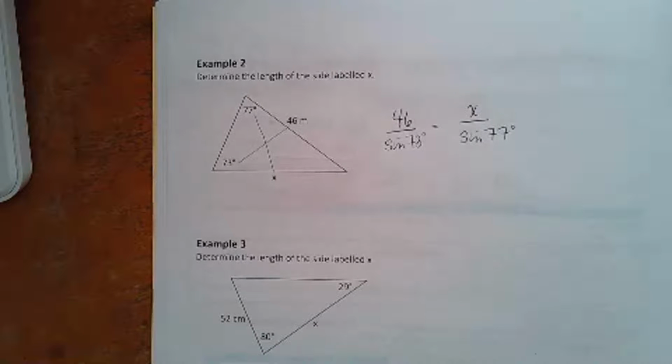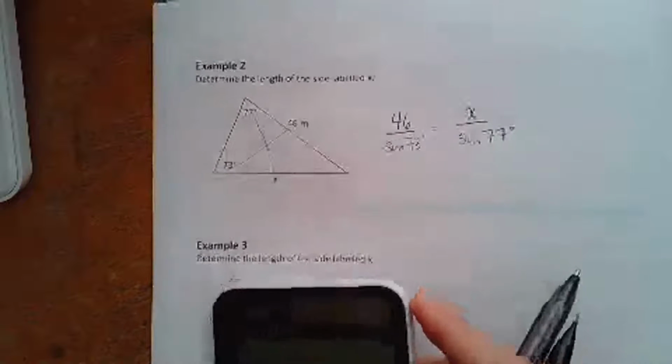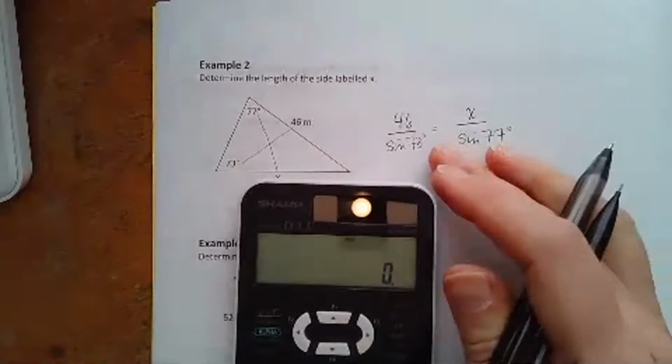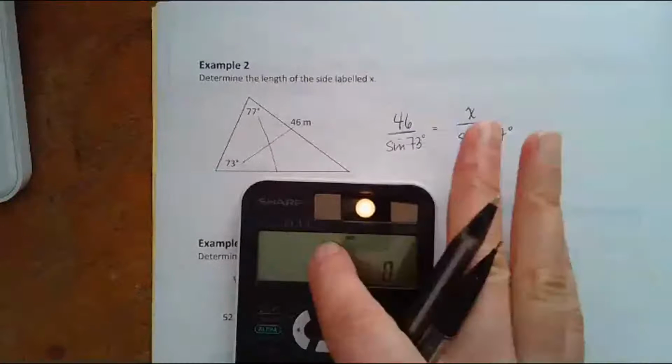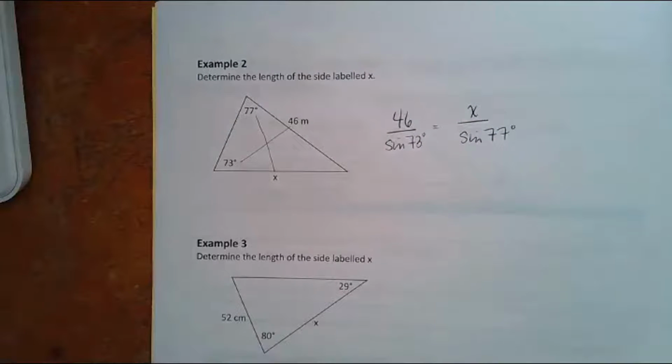If you have a calculator where you can't see what you're typing in on the screen, then you're going to have to do this, Cynthia, or anyone else who has a calculator that doesn't seem to be giving them the right answer.